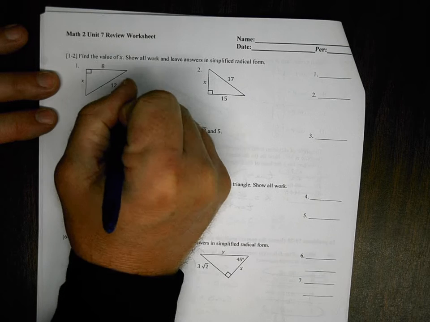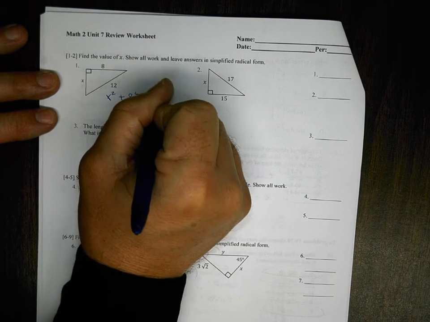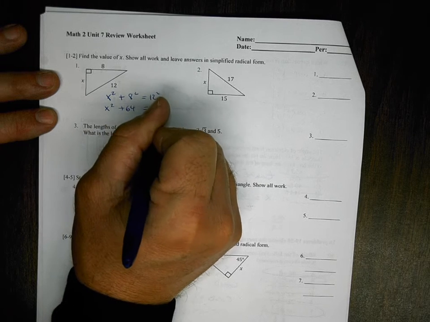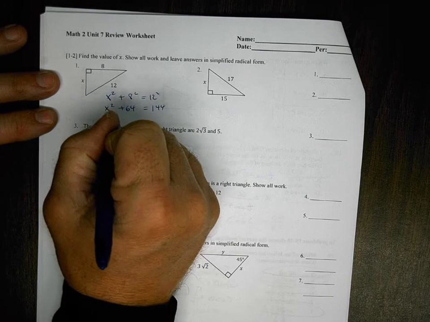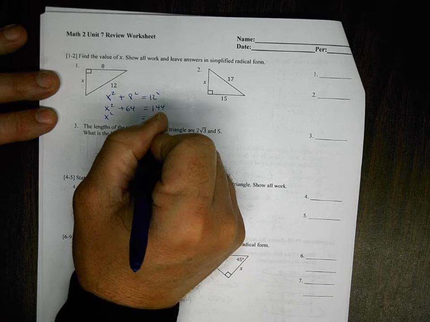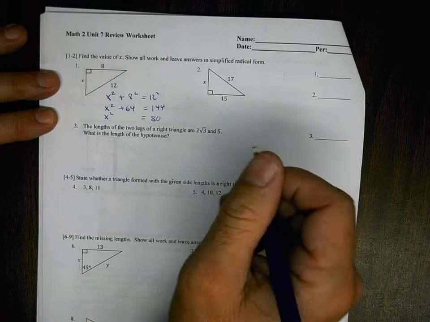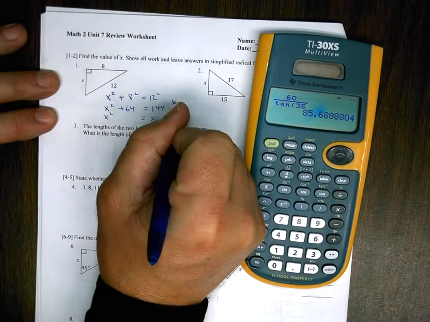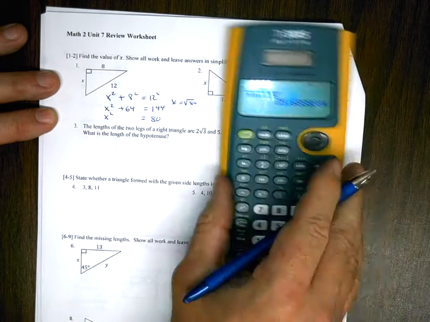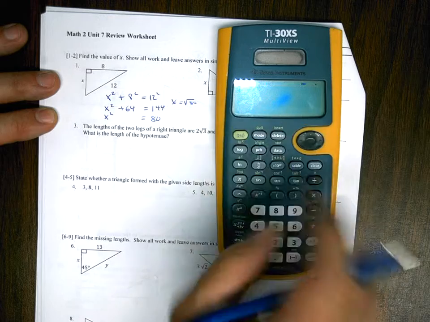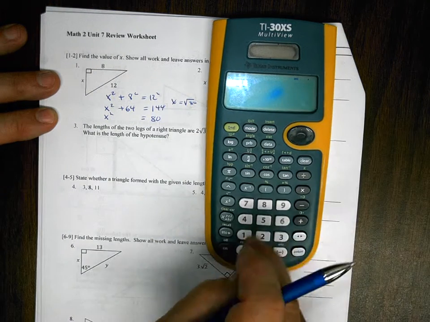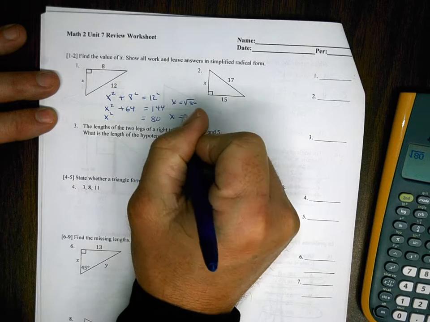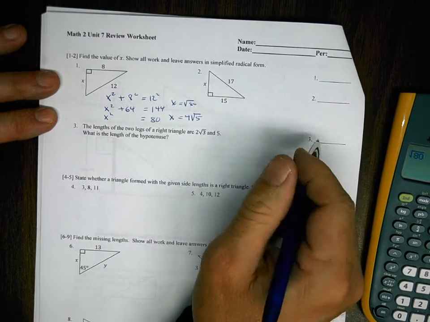It should be x squared plus 8 squared equals 12 squared, or x squared plus 64 equals 144, which means x squared equals 80. We take the square root of both sides, and we get x equals the square root of 80, which we should always try and simplify. So we put that into our calculator, 80, we hit enter, and we get 4 root 5. So x equals 4 root 5.